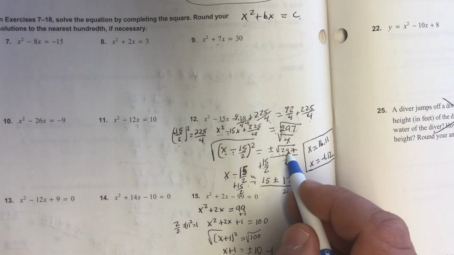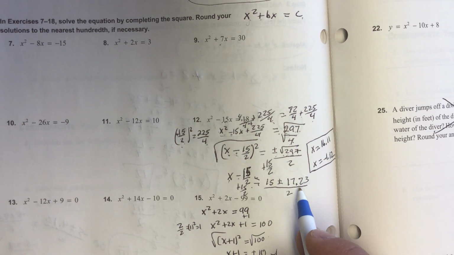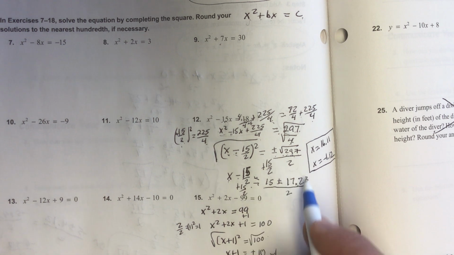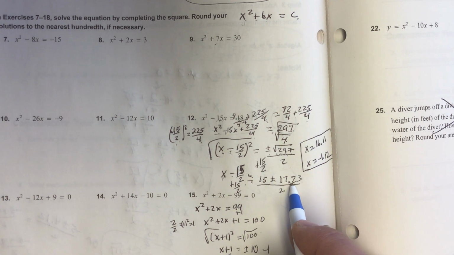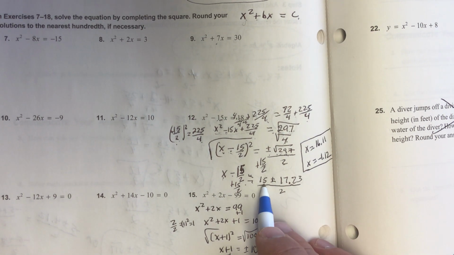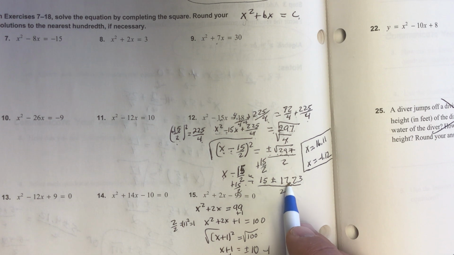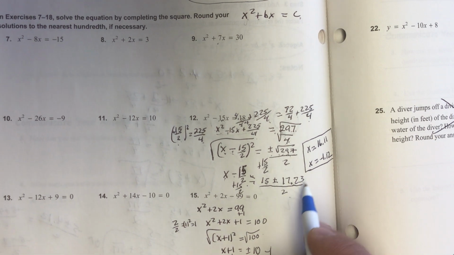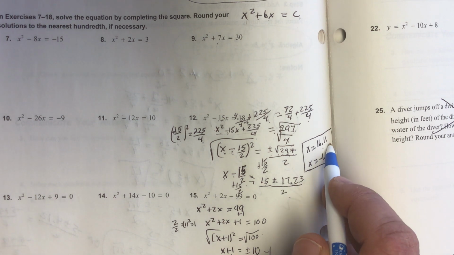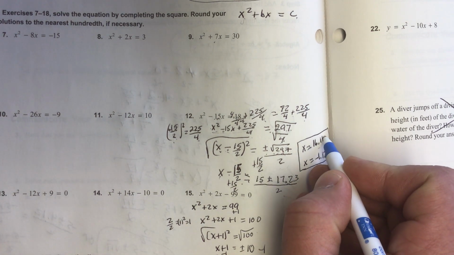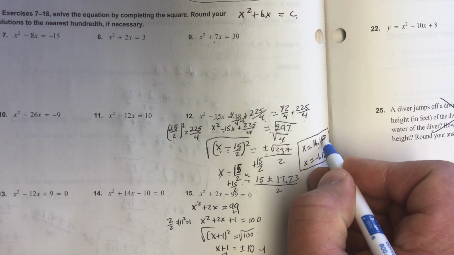So I have to do the square root of 297 on my calculator. When I do that, the square root of 297 is 17.23. So now I do 15 plus 17.23, that's 32.23, divided by 2, which is 16.11, or 16.12 really, rounded.